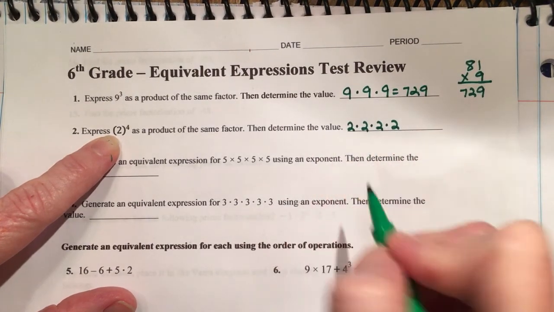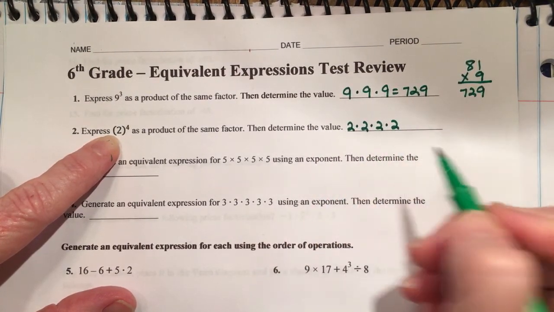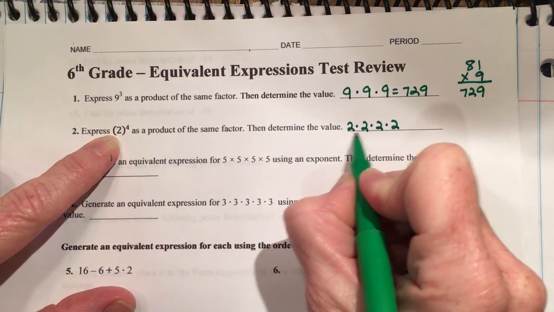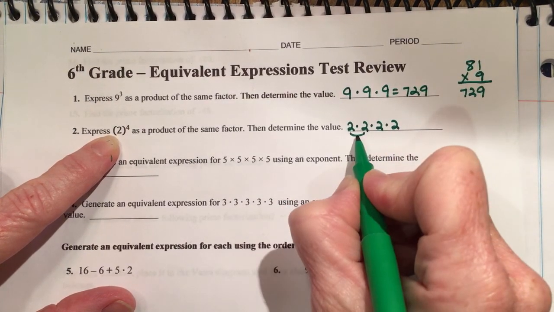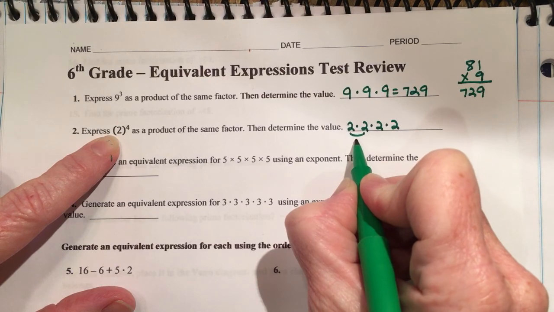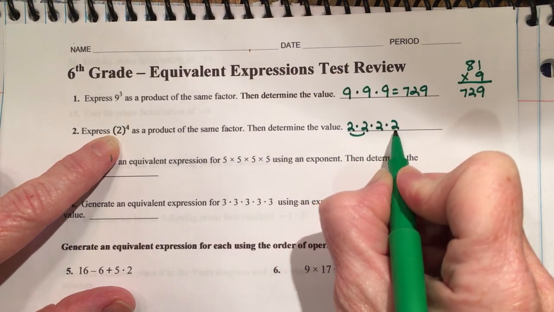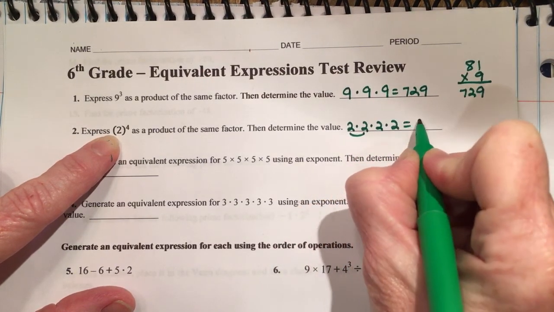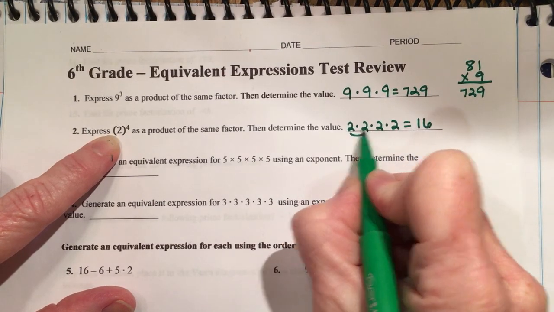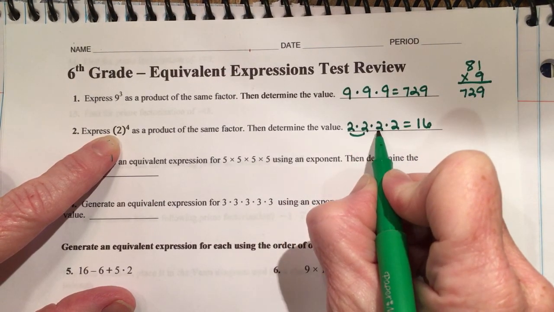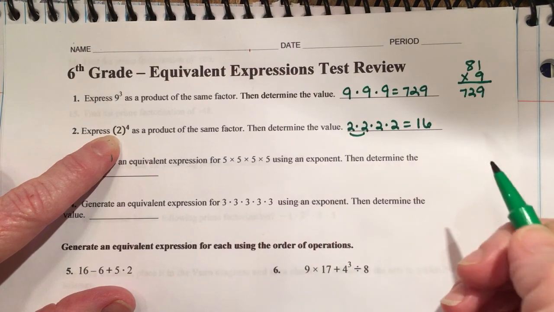Now, don't make the mistake of thinking, oh, that's 8. It's 4 times 2. Nope, it's not. You have to do 2 times 2. That's 4. Then 4 times 2 would be 8, and then 8 times 2 would be what? 16. Okay, see how that works? 2 times 2 is 4, then times 2 is 8, and then times 2 is 16.